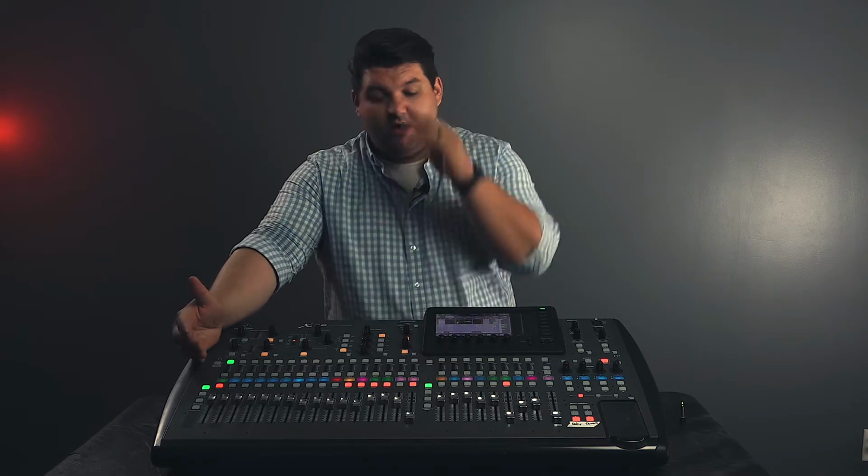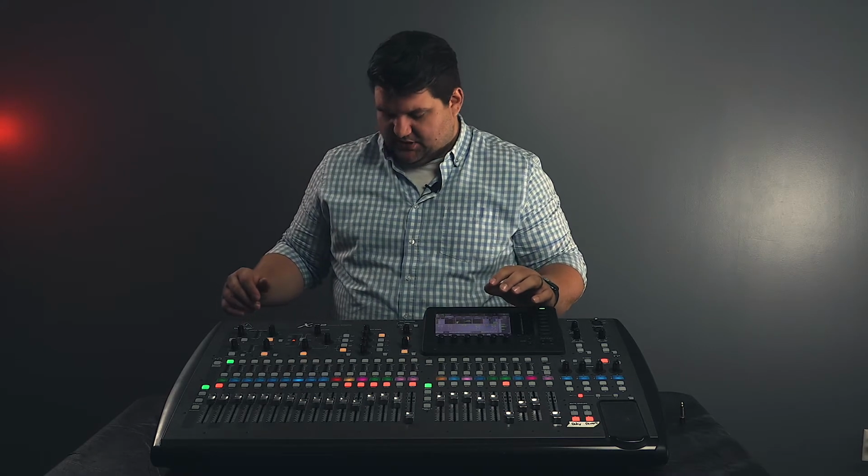In the bottom left quadrant, you're going to have all of your channel faders and your bus faders. So let me explain what I mean by fader. A fader is this silver toggle here. It's a fader because you push it up and down, it's very smooth, and you basically fade the audio in and out with this control.